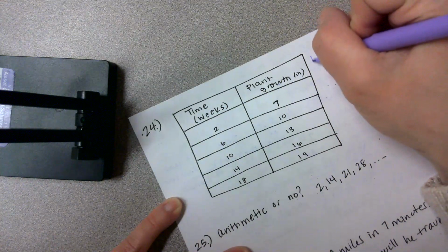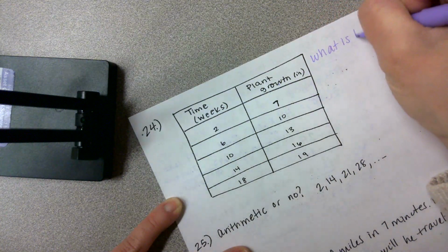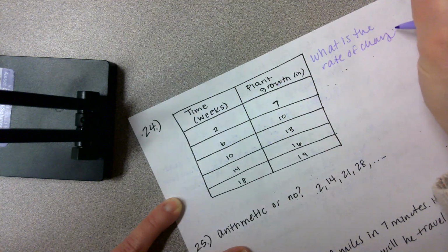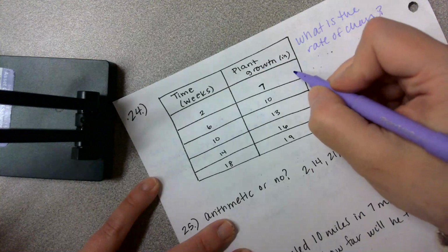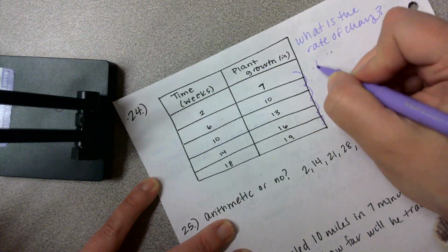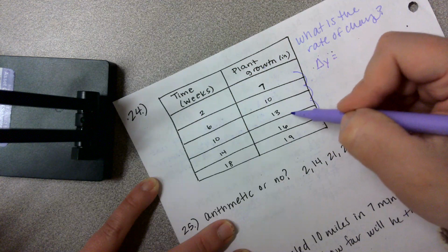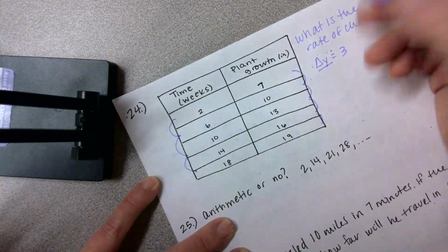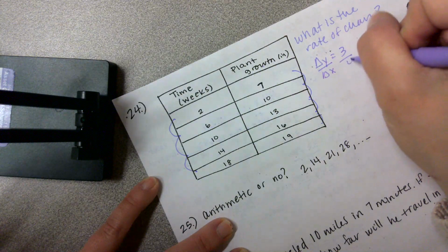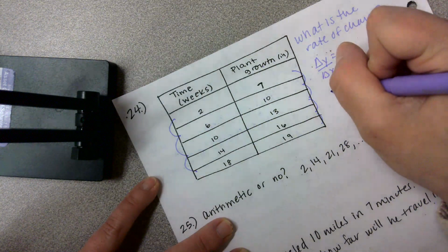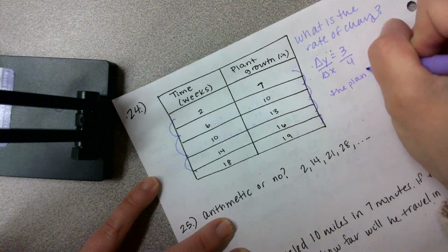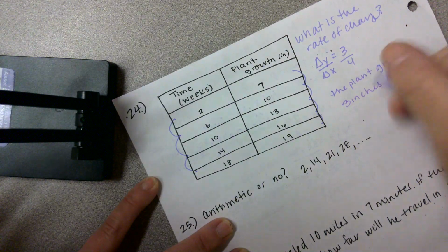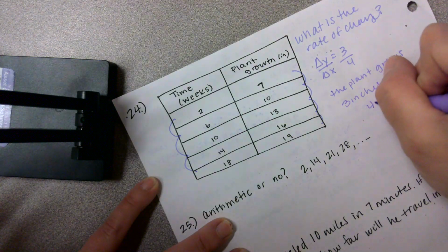The directions are supposed to say what is the rate of change, or slope. So change in y is up 3, up 3, up 3 over 4. And it's the plant grows 3 inches every 4 weeks.